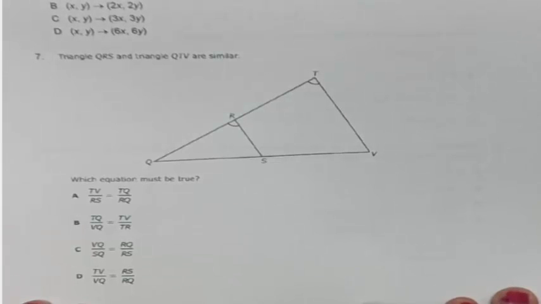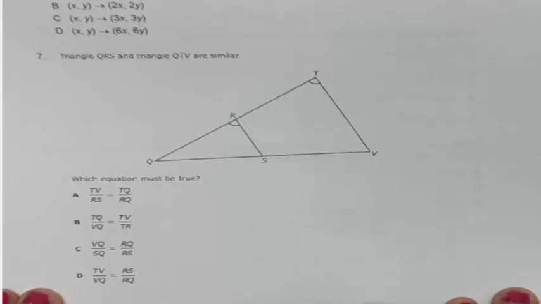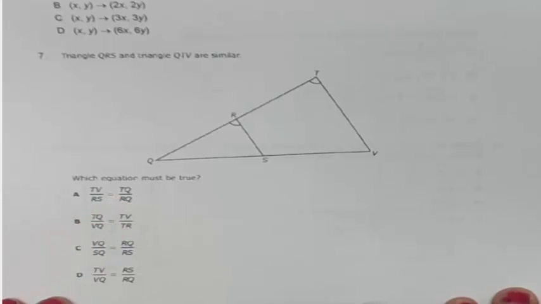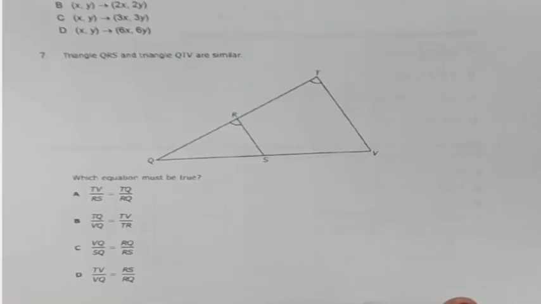Number 7. Triangle QRS and triangle QTV are similar. Which equation must be true? A. TV over RS is equal to TQ over RQ. B. TQ over VQ is equal to TV over TR. C. TQ over SQ is equal to RQ over RS. And D. TV over VQ is equal to RS over RQ.